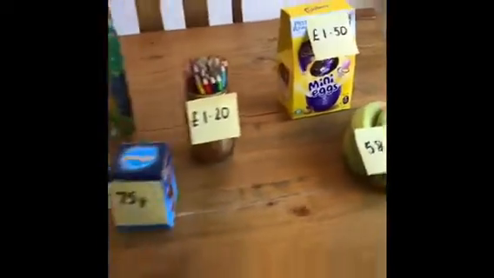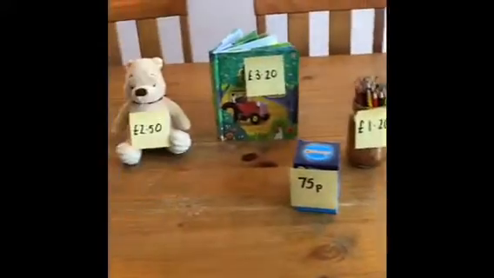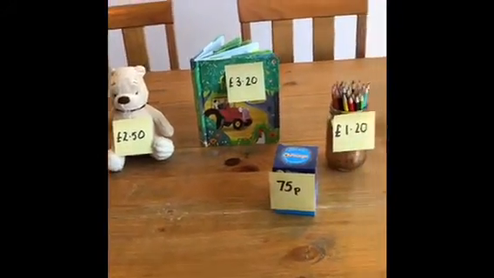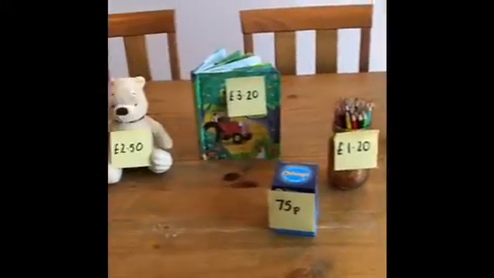Okay, so there is my shop all set up and labelled. Hopefully you've got something that looks similar. And now we're going to tell you what I'd like you to do when you have got your shop ready. Okay, so hopefully your shop is all ready to go. And now we're going to practice adding together the cost of items in your shop.